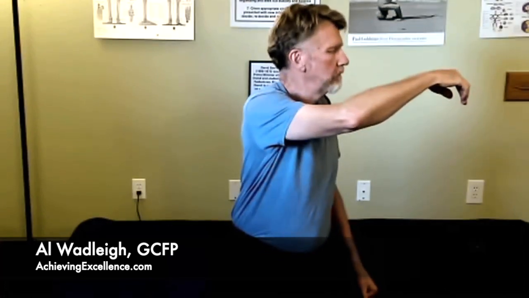And that's good. Bring everything back to the middle. Bring your arm down and rest. Once again, bring the right arm in front. Look at the hand with your eyes. Turn everything to the left as far as you can comfortably.